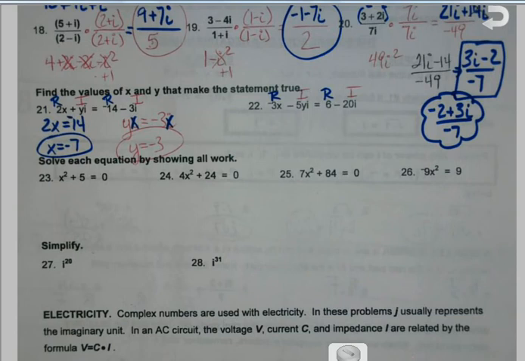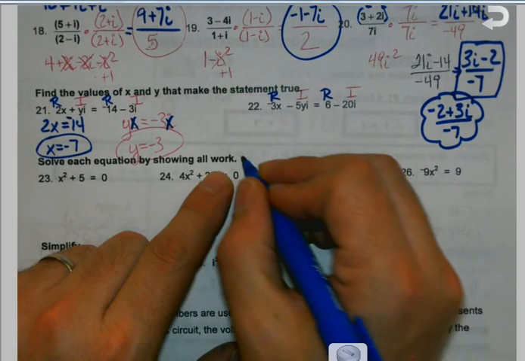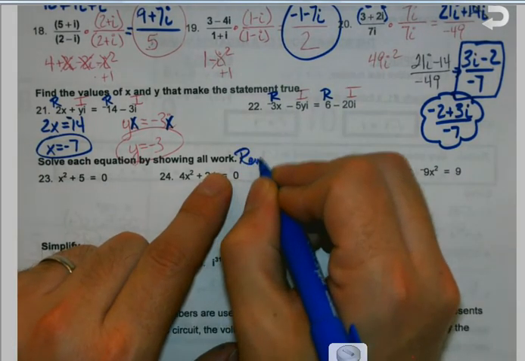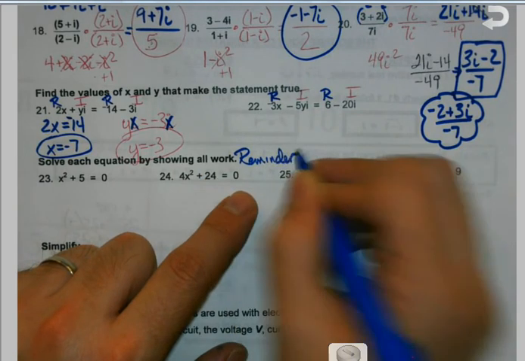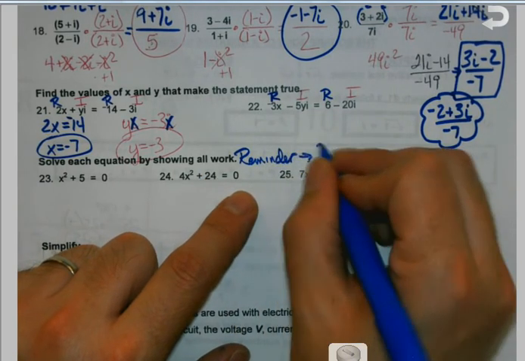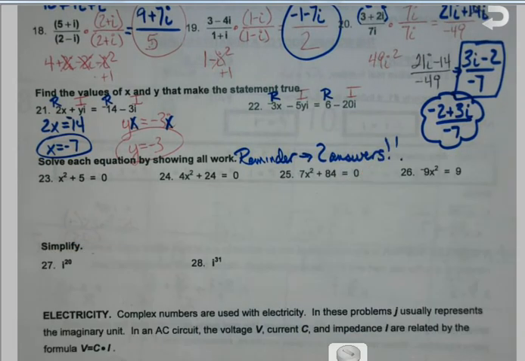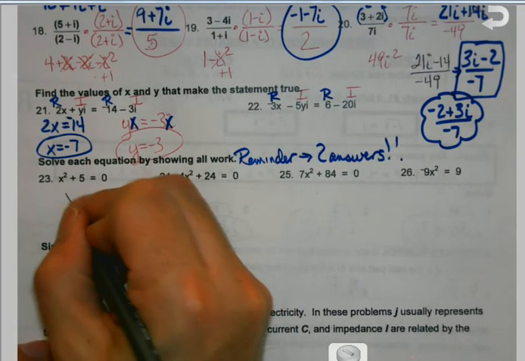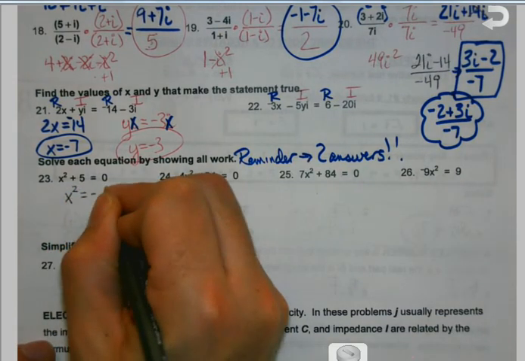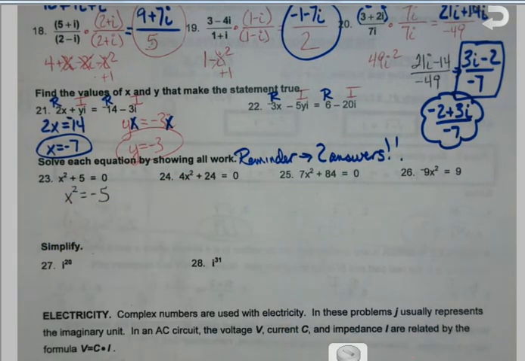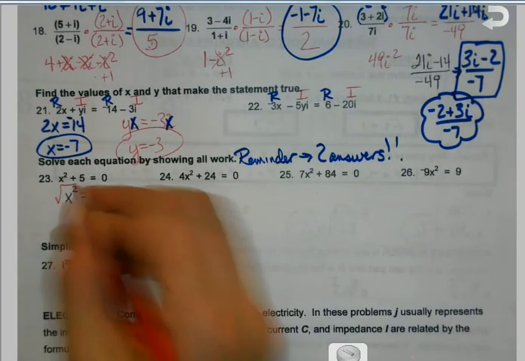Now remember here, equations. Reminder, when we're solving quadratics, you're going to get two answers. I need to isolate my x squared, isolate my quadratic term, and then do my square rooting, but not until that's isolated.